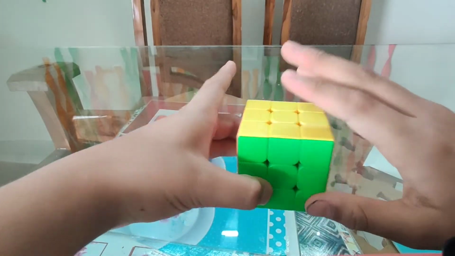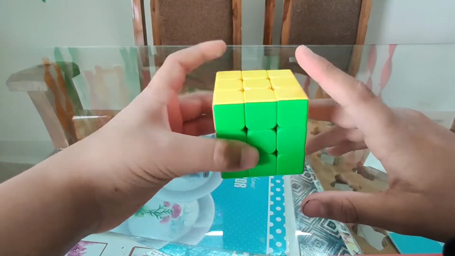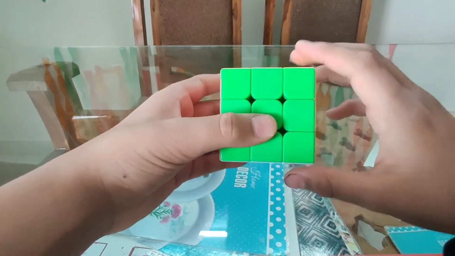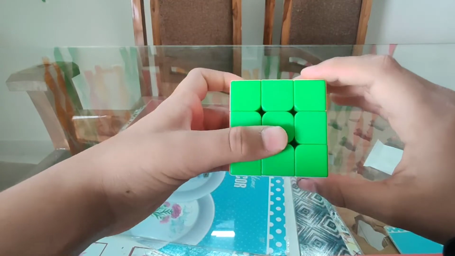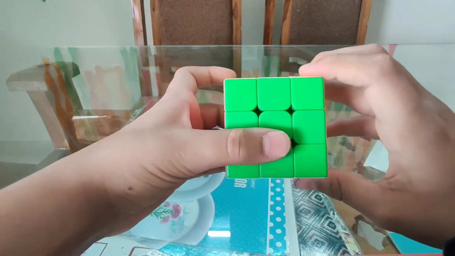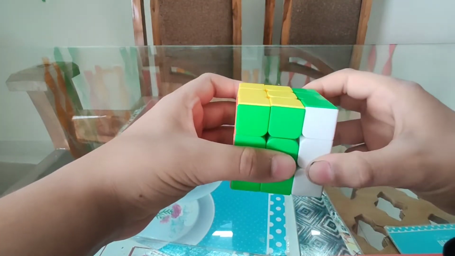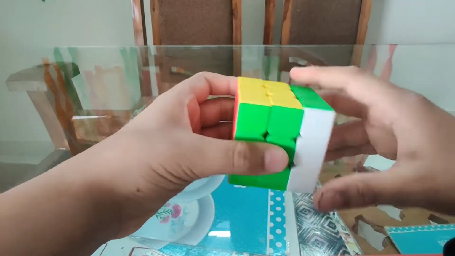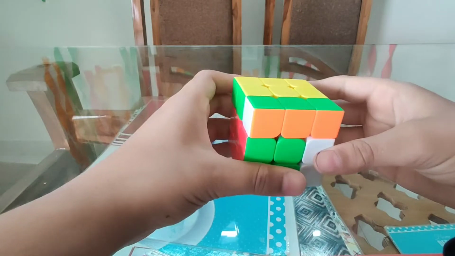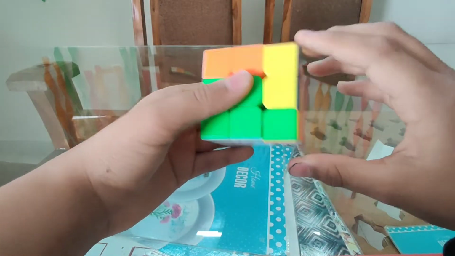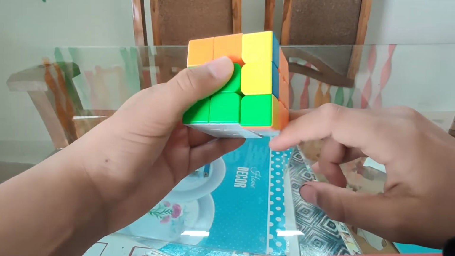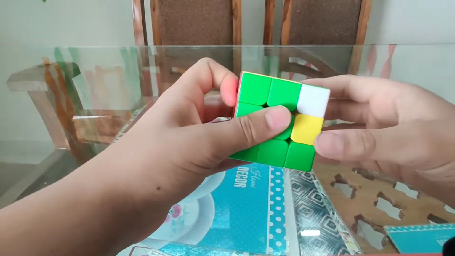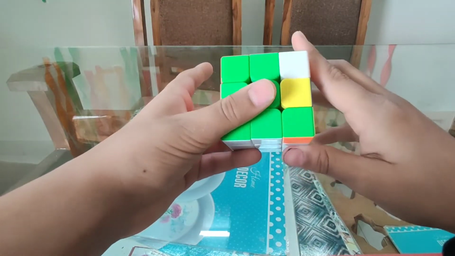So now I'm going to teach you an algorithm which you will be needing in the next few steps when we start solving the cube. And this is an algorithm. R, that is R clockwise, U, up clockwise, R apostrophe, that means R anti-clockwise, and U apostrophe, U anti-clockwise.